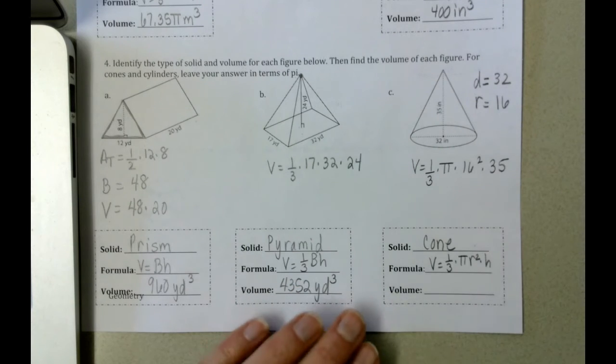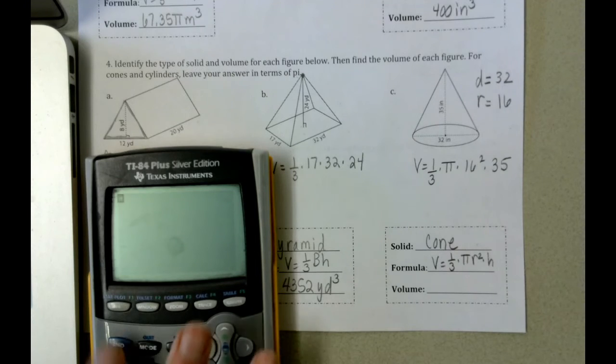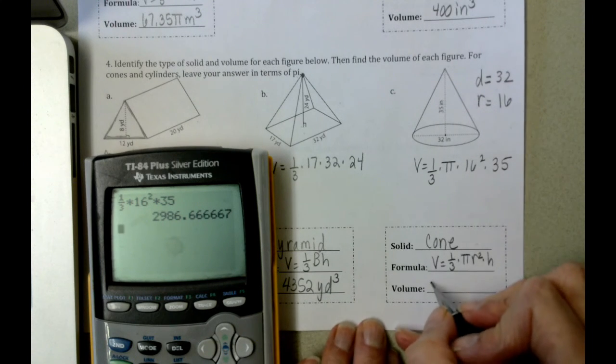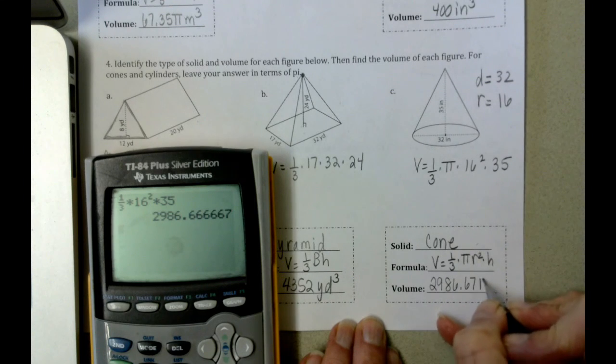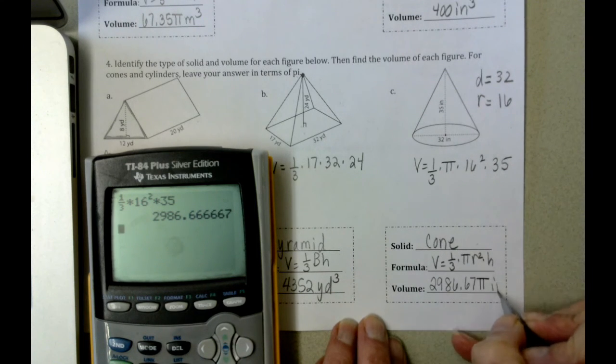We're going to leave pi as part of our answer. It tells us that in the directions, but we can multiply in Desmos 1/3 times 16 squared times 35, which gives us this decimal here, and it doesn't tell us what to round. I'm going to go to the nearest hundredth, which is 2 decimal places, 2,986.67 pi, and then our units are inches cubed.